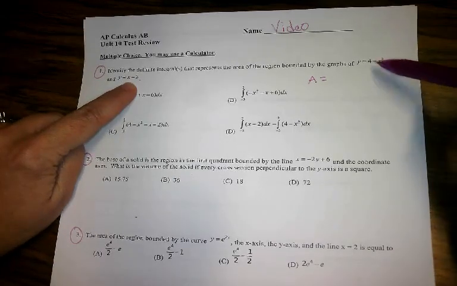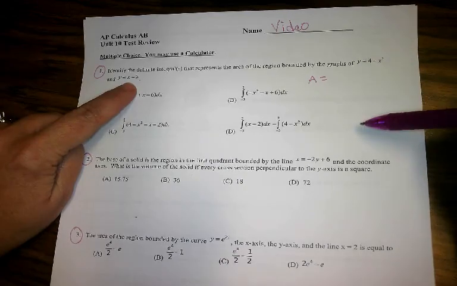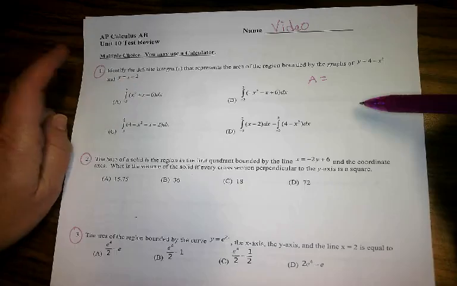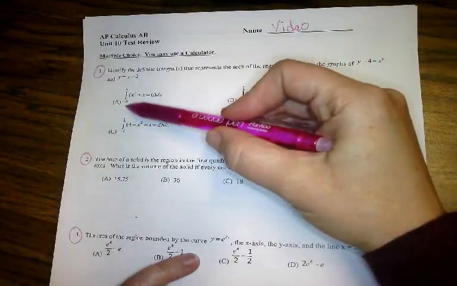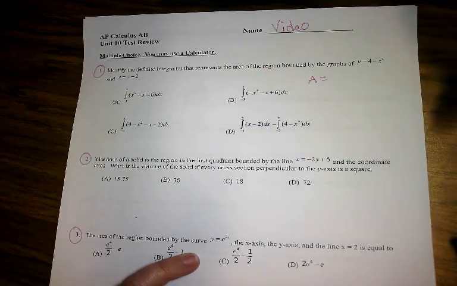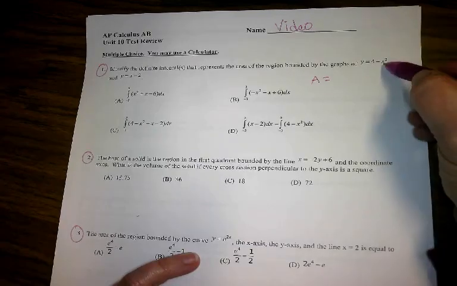So remember, when we're finding area between curves, we just need to know which one is on top and which one is on bottom to be able to find the area. I also need to know where they're intersecting. When I look at my answer choices, all of the limits are the same, so they gave me the intersections, so I just need to figure out what's on top.